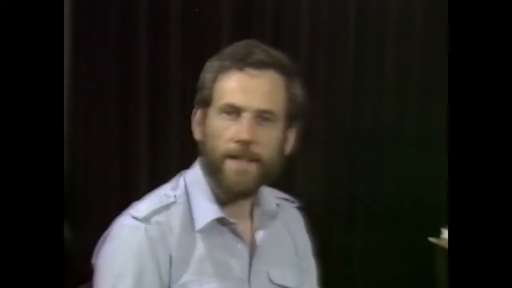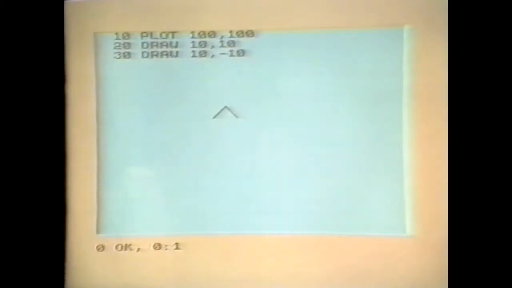The first two statements we'll look at are plot and draw. Now the plot statement takes us to a certain point on the screen and plots a single point at that position. And the draw statement, at least the simple one we'll look at first, will draw a straight line starting from that point. And we can see that in this very simple example. Here we have two lines that have been drawn on the screen. And if I list the program, which is only 3 statements, you'll see the 3 statements that did that.